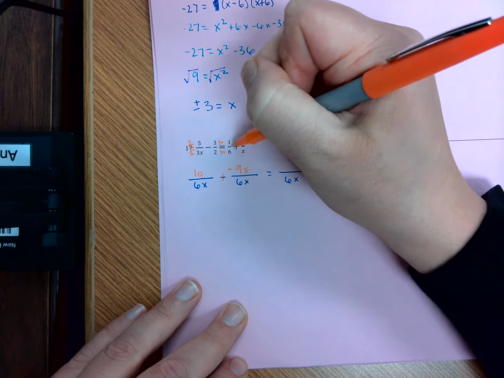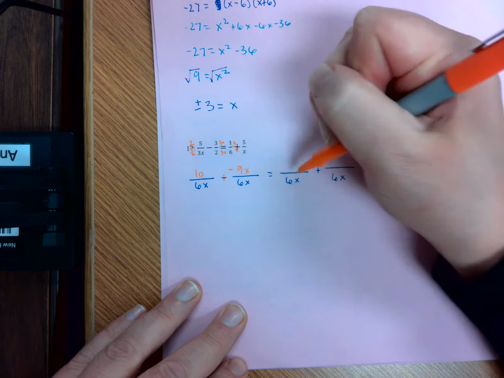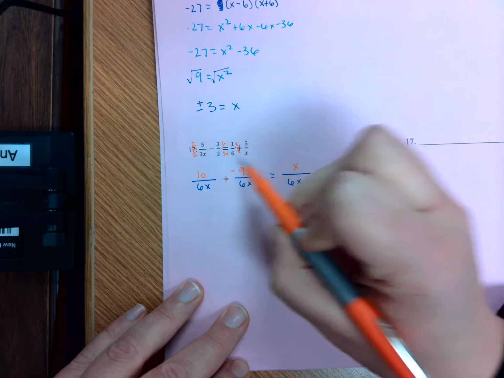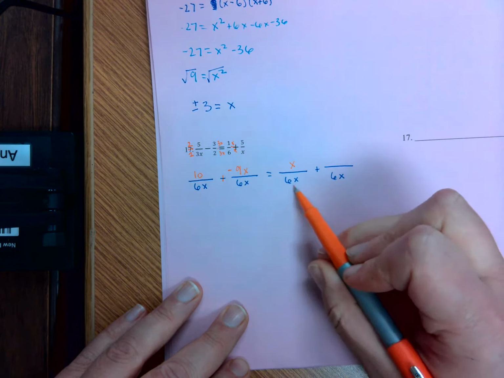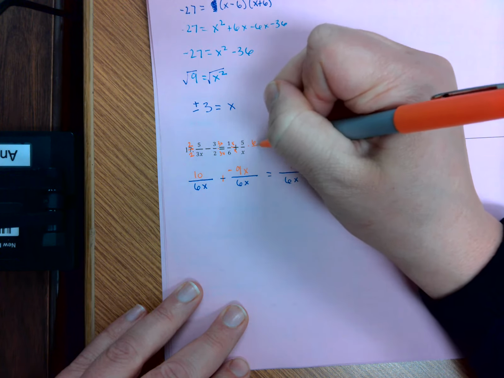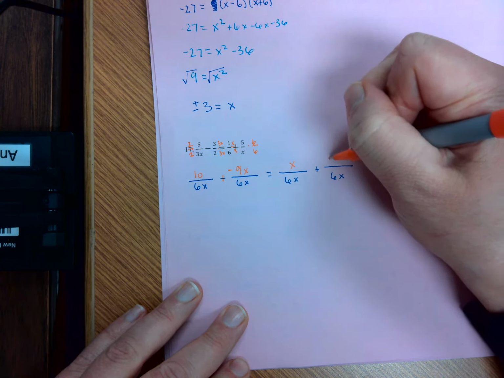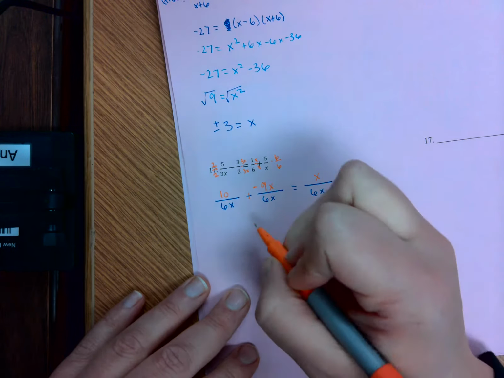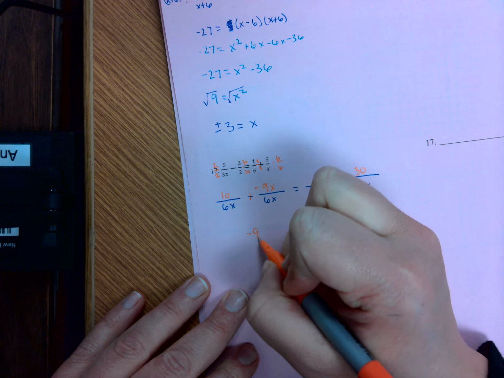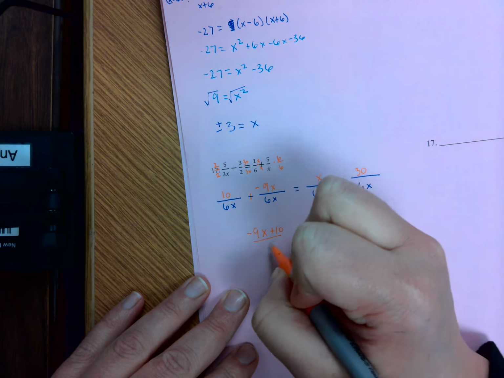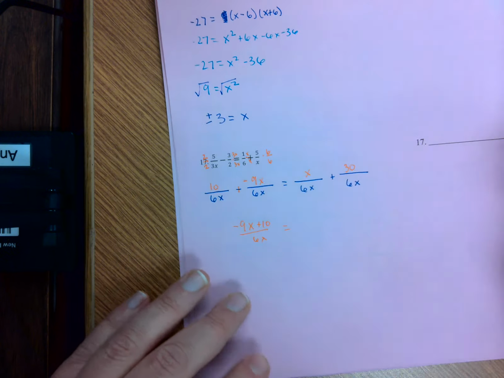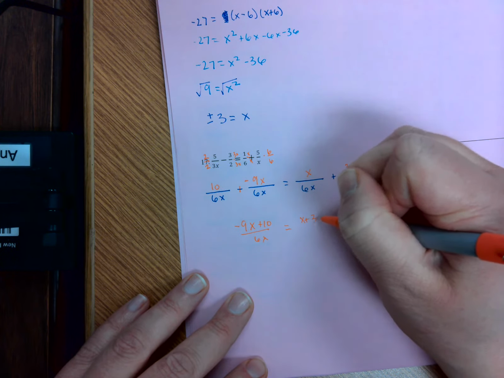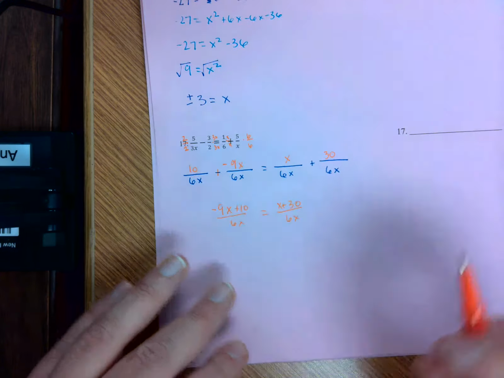On this side, I have to multiply by x over x, which will give me just 1x, because now on bottom, that would give me 6x. You have to multiply by 6 over 6, so that would give me 30. So again, that would give me the 6x. So on the left-hand side, I have negative 9x plus 10 over 6x. On the right-hand side, I have x plus 30 over 6x.